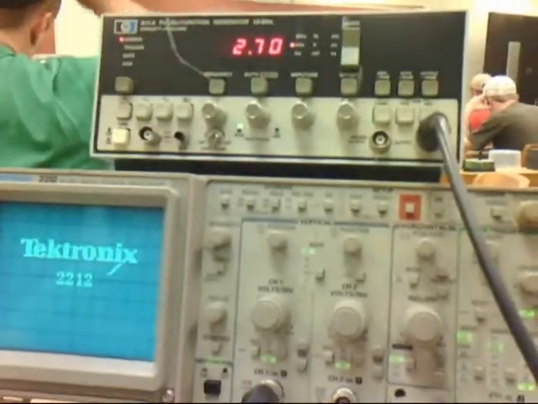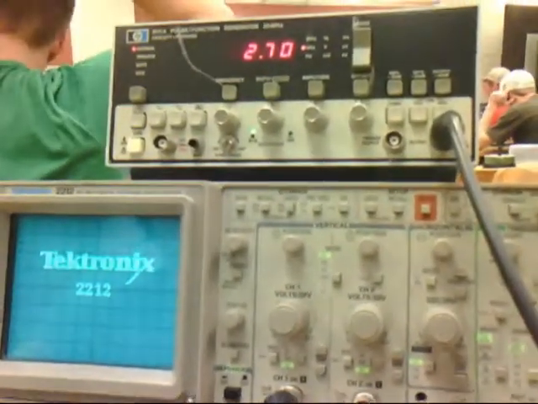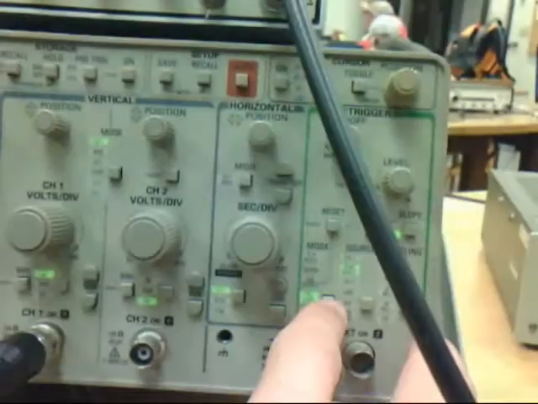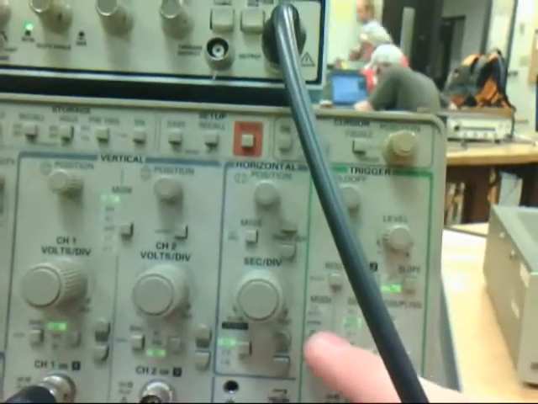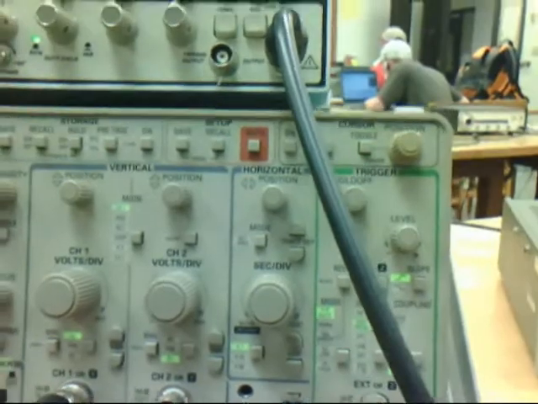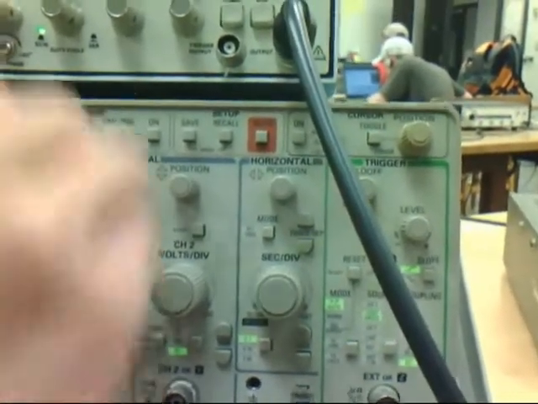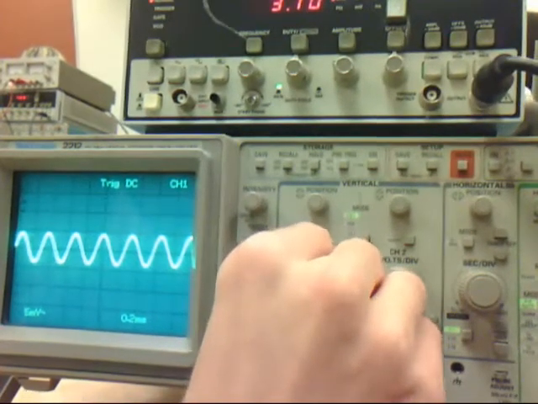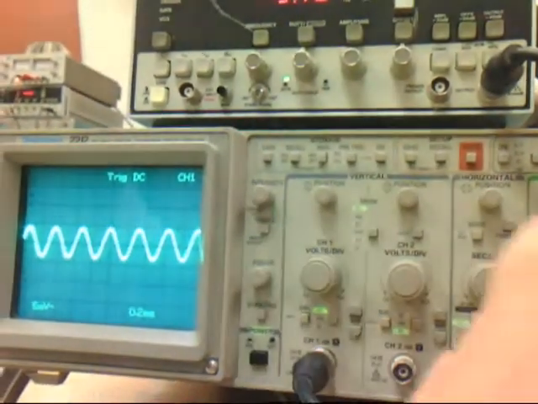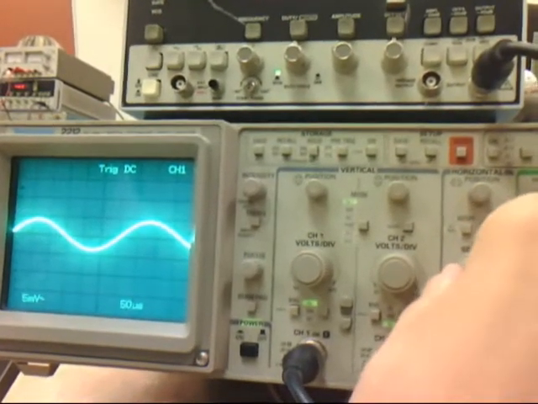Alright, so here we have our function generator and oscilloscope, and on the oscilloscope we can change it to be in either normal or single sweep mode depending on what we're doing with it. And in addition to that, we can change the horizontal and vertical scale. So there's the vertical scale being changed, and we can change the horizontal scale as well for reviewing.